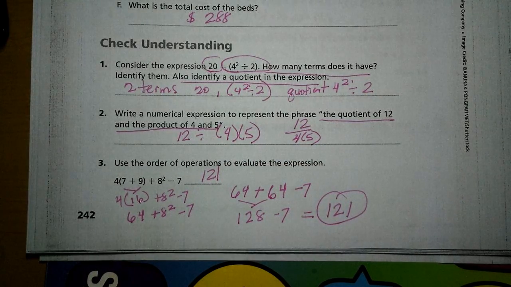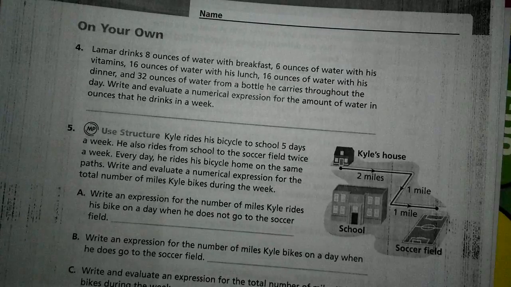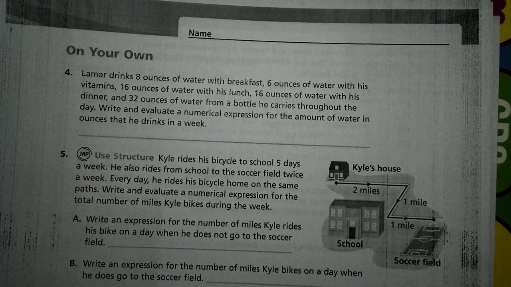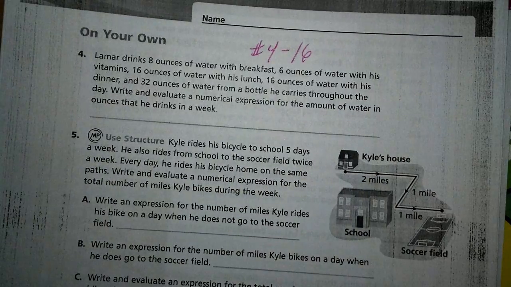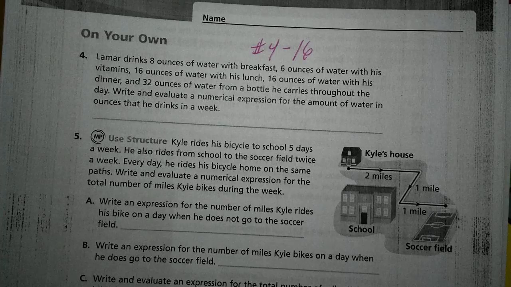All right. So with that said, if you would like to get started on your own, you are more than welcome. We are going to do numbers 4 through 16. Okay? So then tomorrow will depend on how many people show up in my first period class. If you don't want to get started on it today, you don't have to.